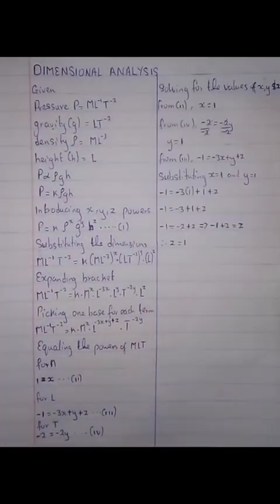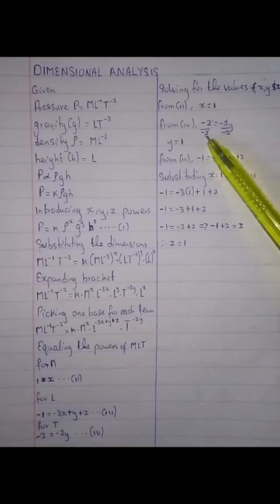So solving for the values of s, y, and z, from our equation 2 here, we know that x is equals to 1. From our equation 4 here, we know that negative 2 equals negative 2y. So what you have to do to get y is to divide both sides by negative 2, and we have y is equals to 1. And from our equation 3, we know that negative 1 equals negative 3s plus y plus z. So what you have to do is to substitute the values of x and y. So we already know that x is equals to 1 and y is equals to 1.